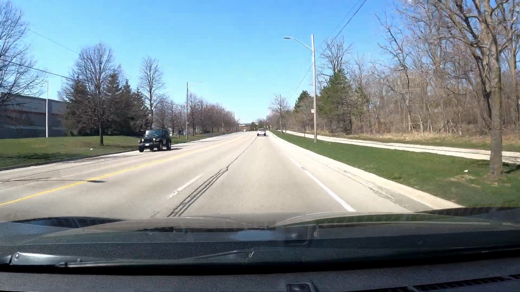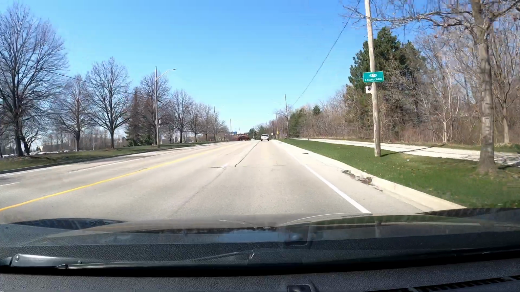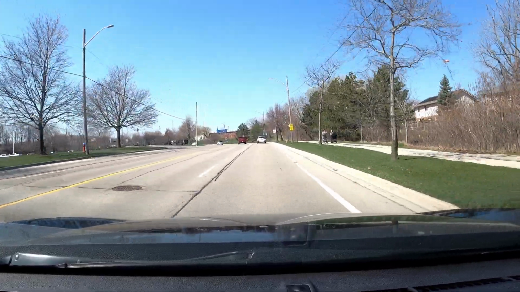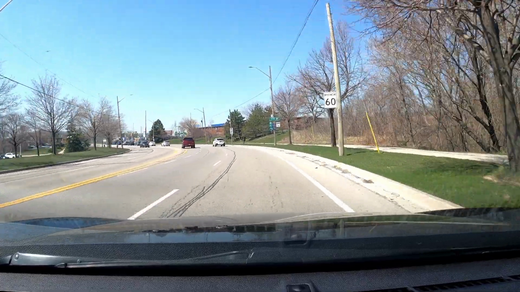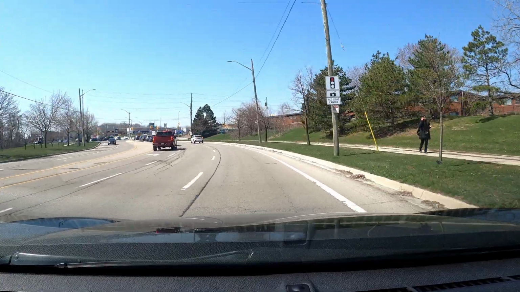Service Road, so 60. So what you need to do here is just to scan your mirrors often. Okay, every 5 to 8 seconds you look at one of your mirrors. Don't forget that, and be aware of your speed. That's it, and we are almost done.